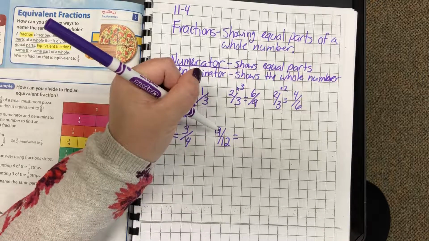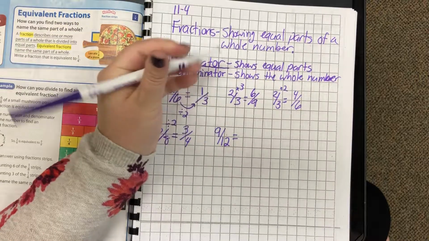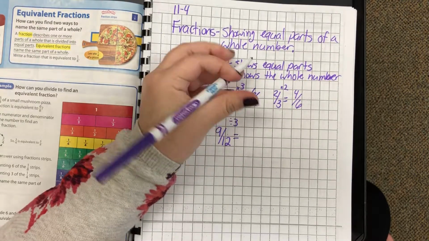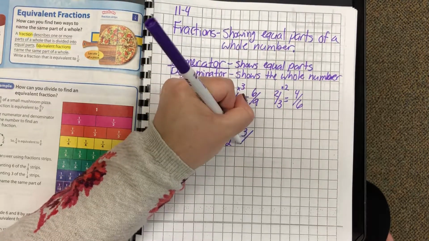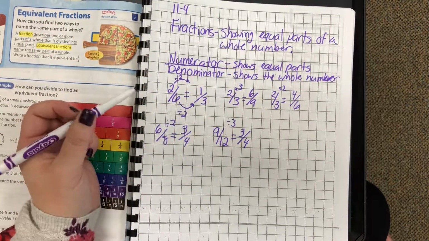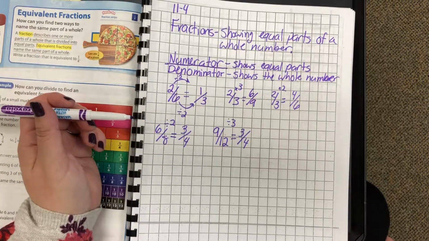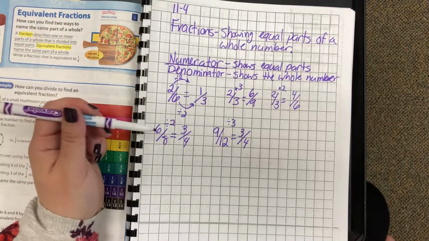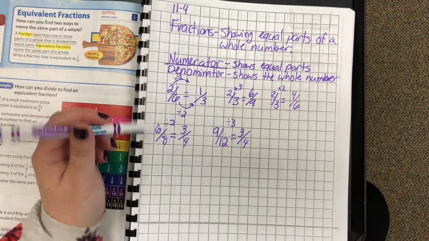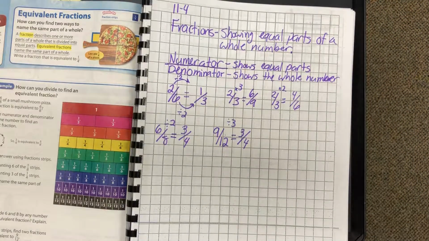What's another way that I could evenly divide? 3. So 9 has a factor of 3 and 12 has a factor of 3. So if I were to divide by 3 for both of them, 9 divided by 3 is 3, and 12 divided by 3 is 4. Well, look at that. 6/8 and 9/12 both reduce down to 3/4. They are equivalent fractions. They are showing the same amount. And I bet if I got my little fraction stickers, that would show that 6/8 and 9/12 show the exact same thing.